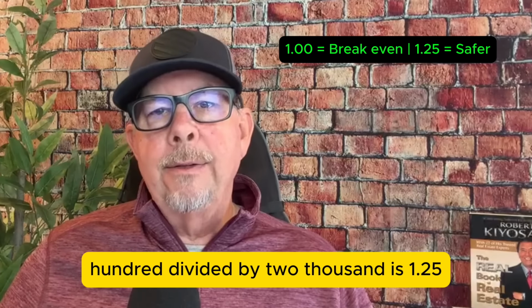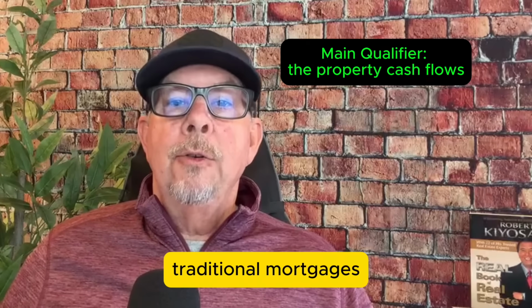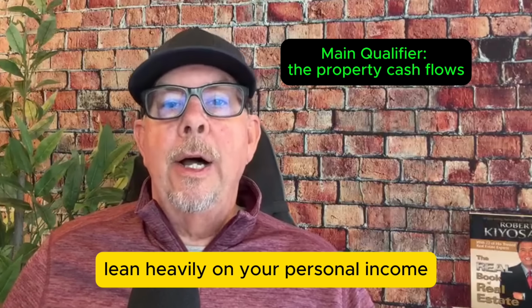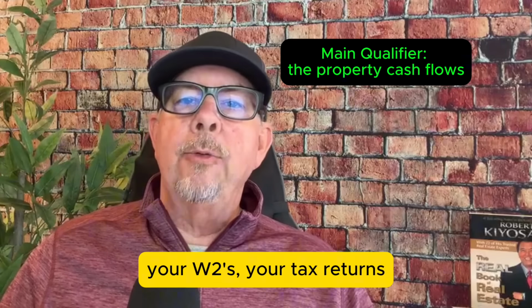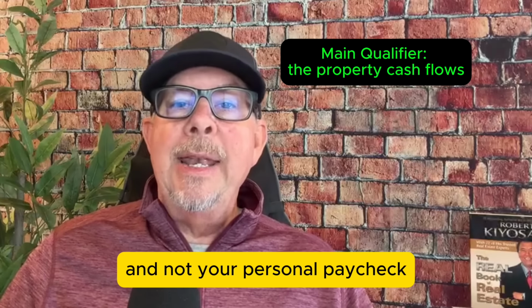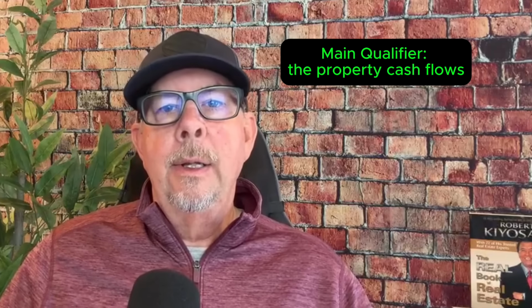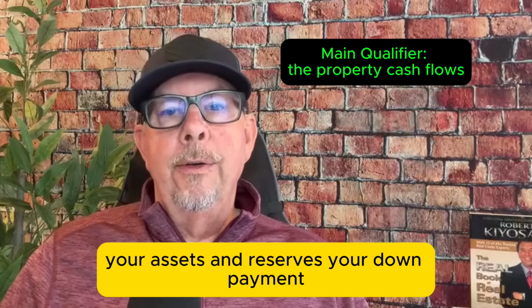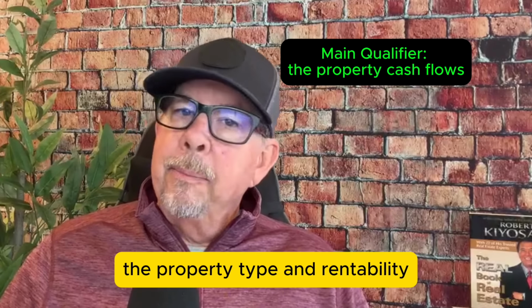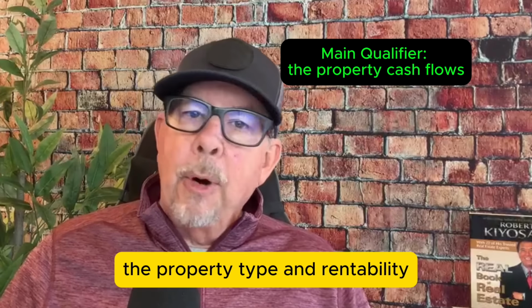How do DSCR loans work? Traditional mortgages lean heavily on your personal income, your W-2s, your tax returns, your debt-to-income ratios. DSCR loans are primarily underwritten on the property's income and not your personal paycheck. Lenders still look at your credit, your assets and reserves, your down payment, the property type, and rentability.